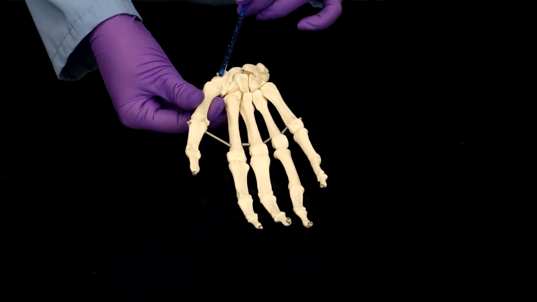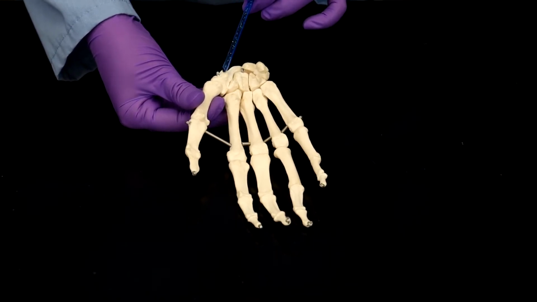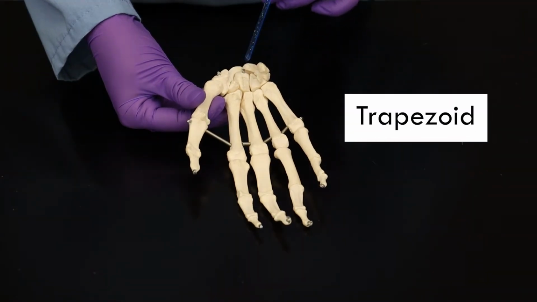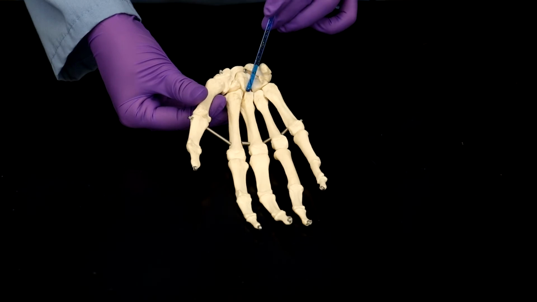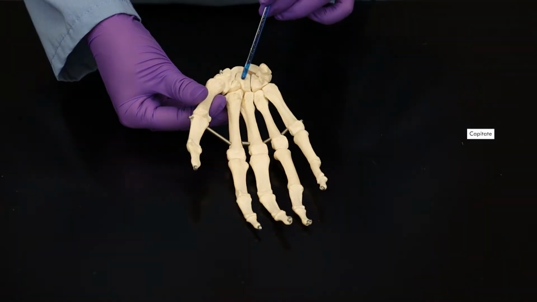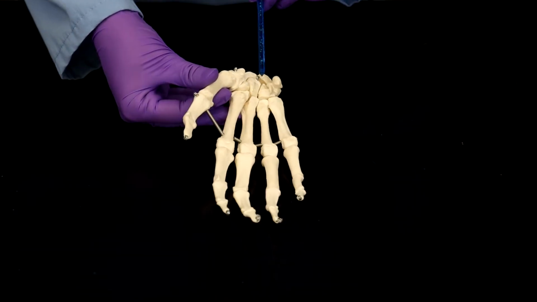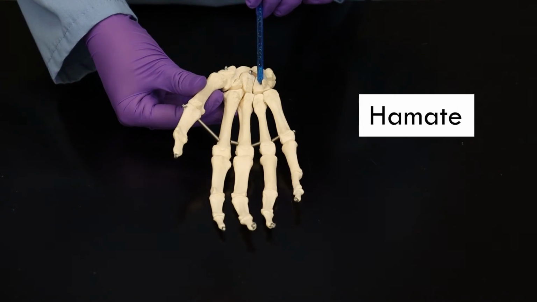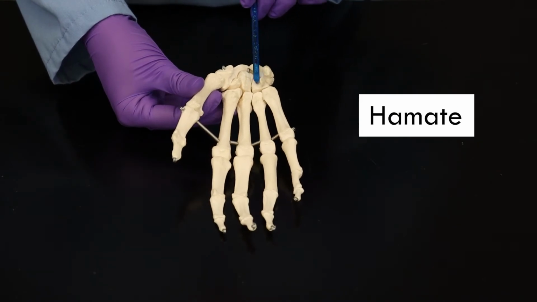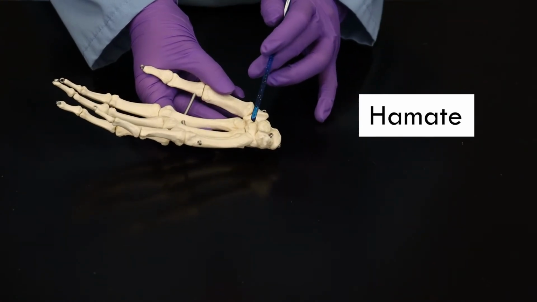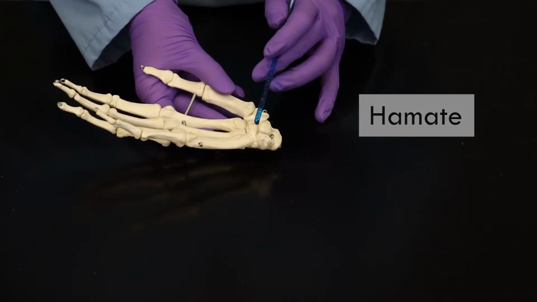I'm going to go back to the lateral side here and start with trapezium. And then the next is trapezoid. And then we come to this head-shaped bone right here, which is capitate. Capit is the Latin word for head, so that's why this one is called capitate. And then finally, the last one is called hamate, and hamate has a hook on it. So I'll turn this to the side so that you can see that little hook coming up from hamate.